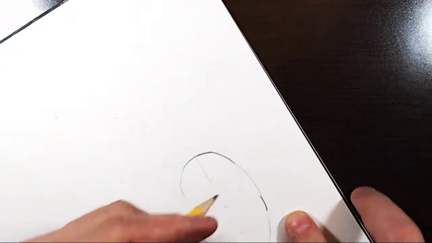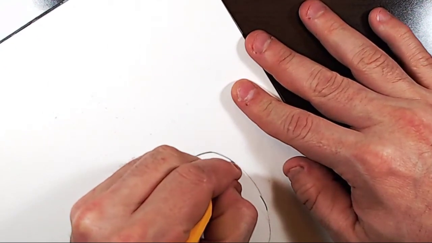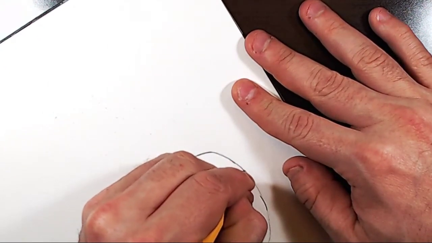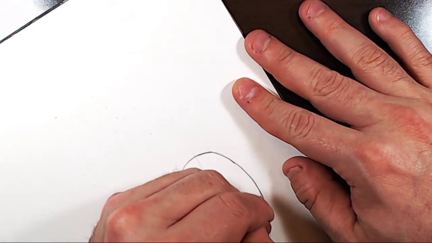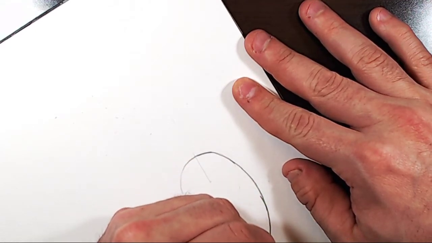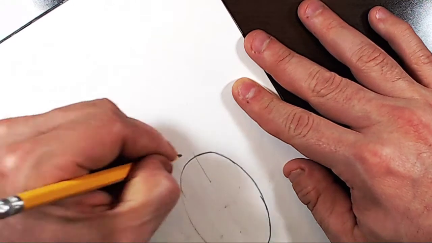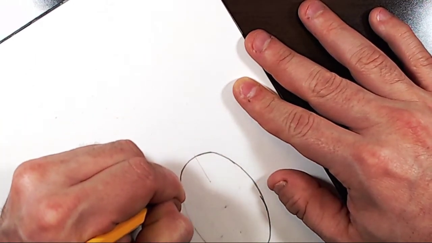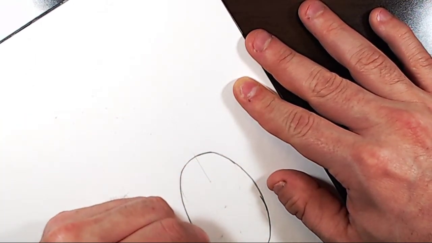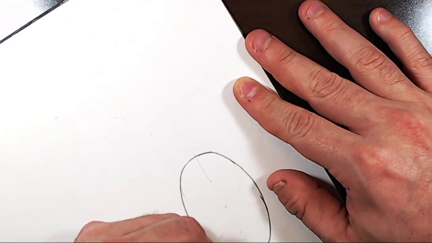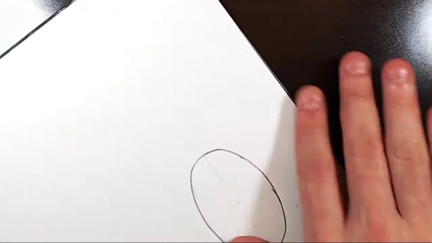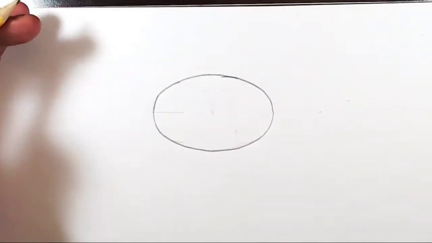Yep, that's what I was afraid of. That'll work as an orbit.